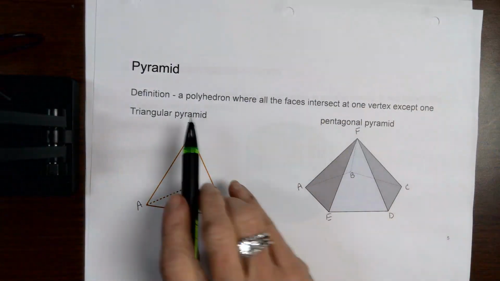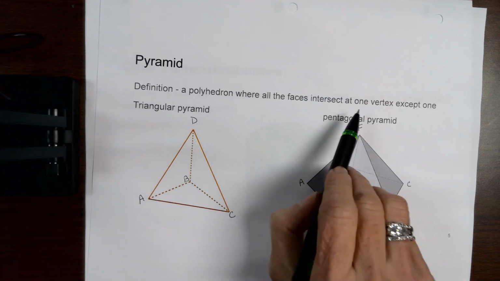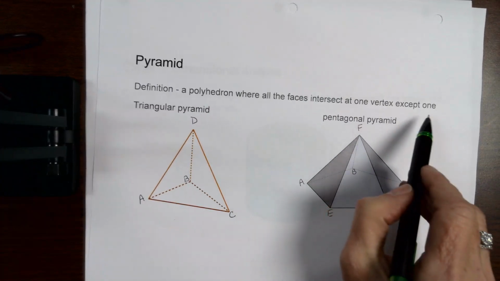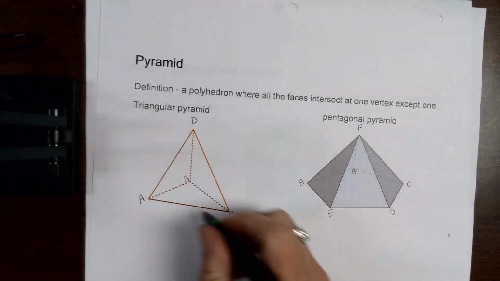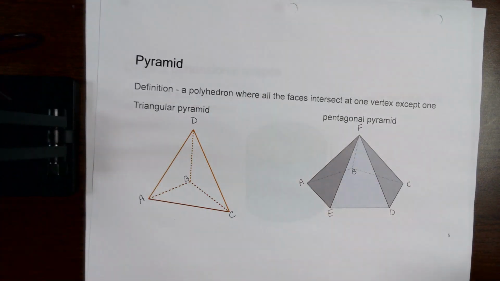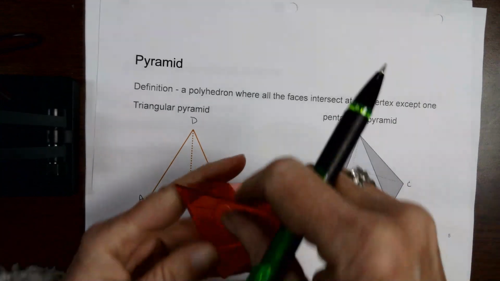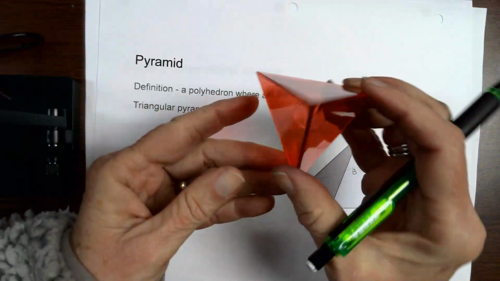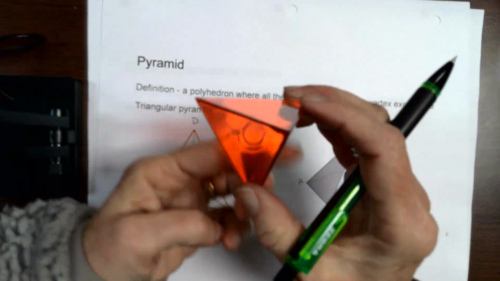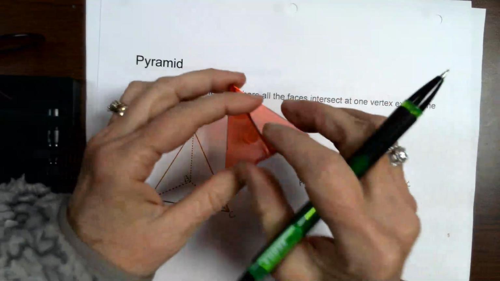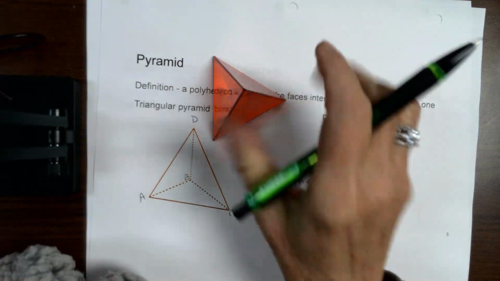Now a pyramid is a little bit different. It's a polyhedron where all the faces intersect at one vertex except for one. So this is a triangular pyramid. It kind of looks like this. I don't know if that makes it easier or harder to see it, but all the sides are made up of triangles. They come together at one point.